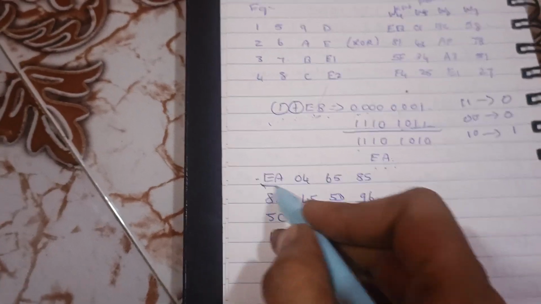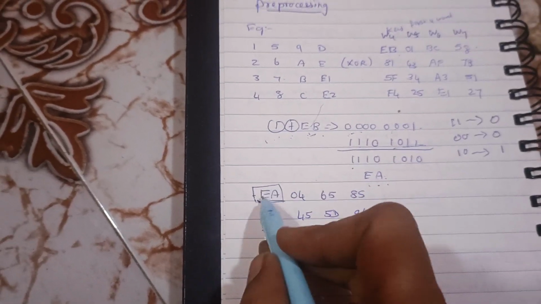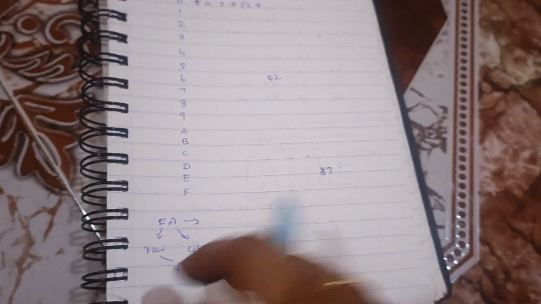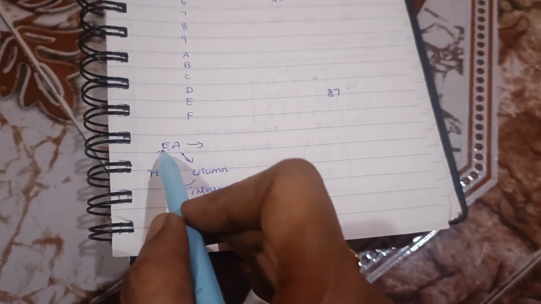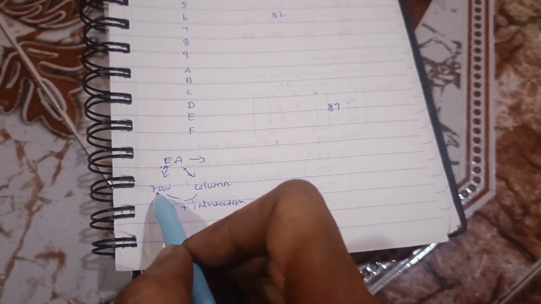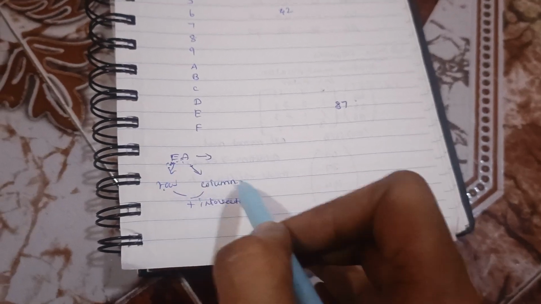What we have to do is, first is EA, right? In this pre-processing round we got EA as the answer. For this value, I will tell you how to find the S box value. So EA: the first value, E, represents the row, and the second value represents the column.